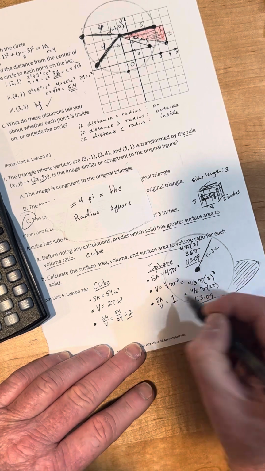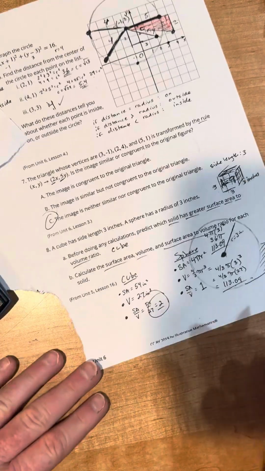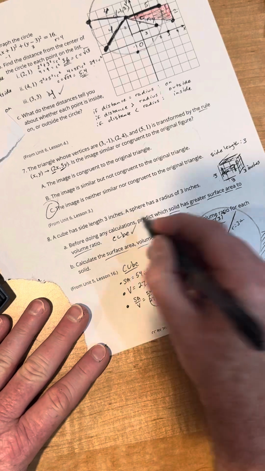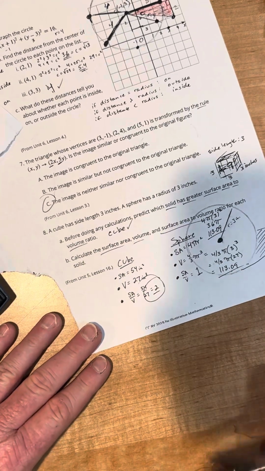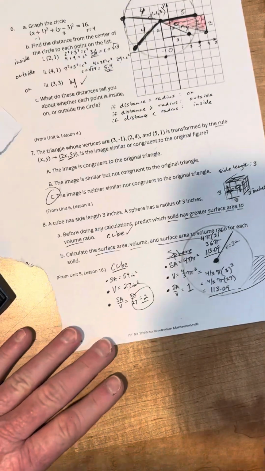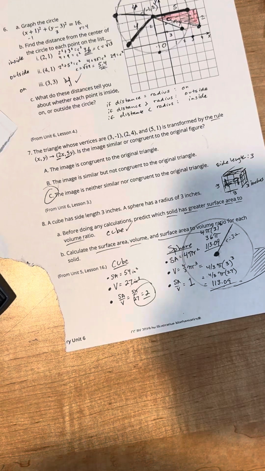So we were right. The cube has the greater surface area to volume ratio. My goodness. What a problem. Even an assist from a 9-year-old. All right, adios. Go MJ. He's the GOAT.